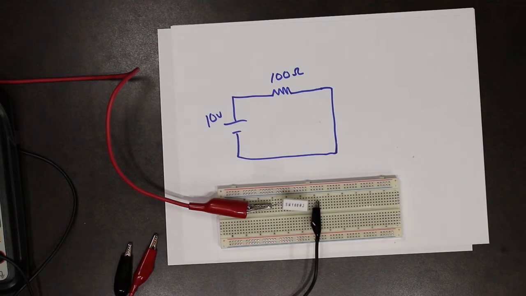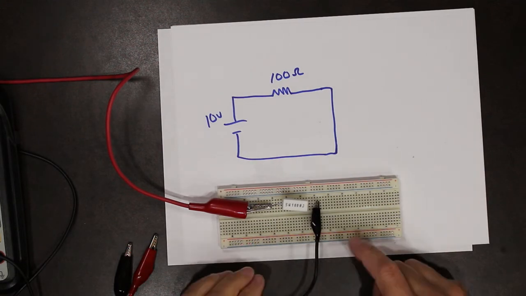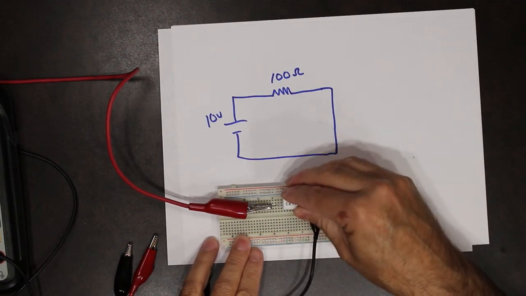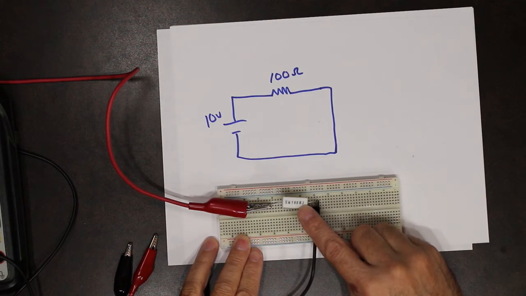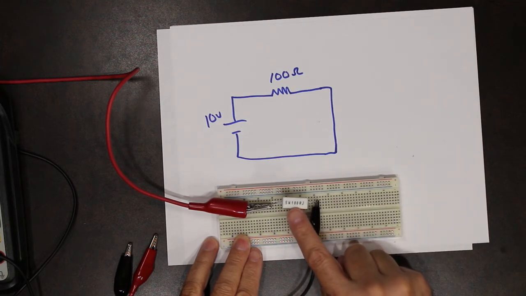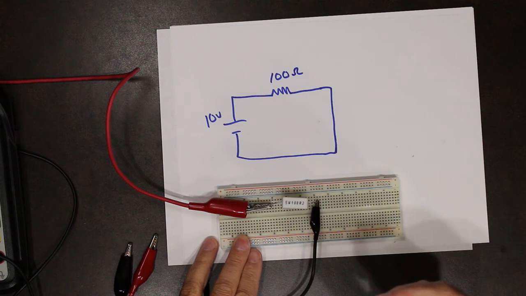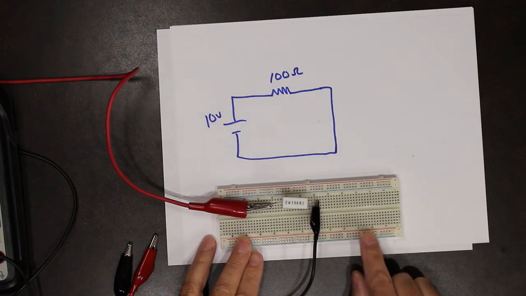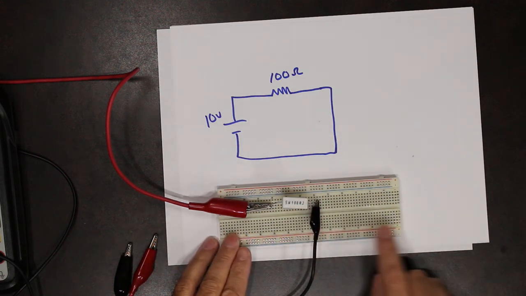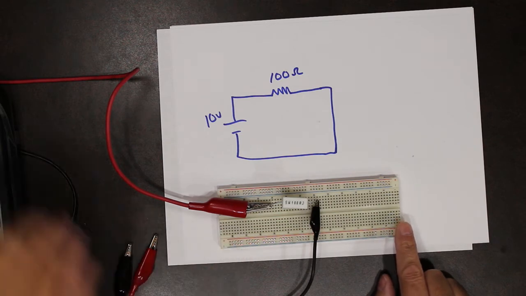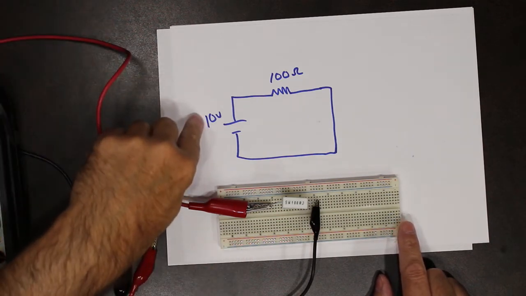All right, one more example. So now, just for a different look, I've taken a 100 ohm resistor. This is a ceramic style resistor. It can handle more heat, but it's still a resistor, 100 ohms. I still have my same 10 volts.